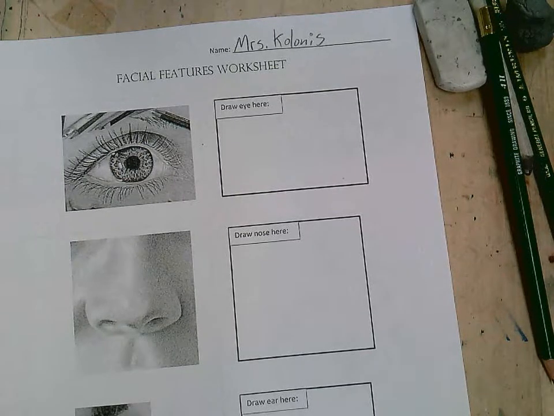Alright, I'm going to record each of these facial features as a different video and then post them to Moodle. So the eye will be a different video from the nose and so on, so that you don't have to watch through a big long video to get what you need. You can just go to the video of the facial feature that you might be struggling on. Capiche?